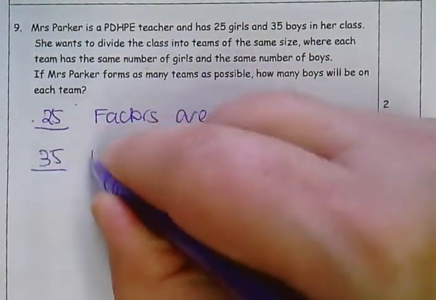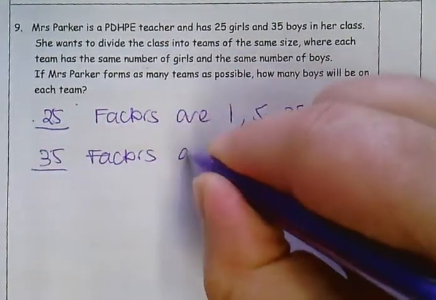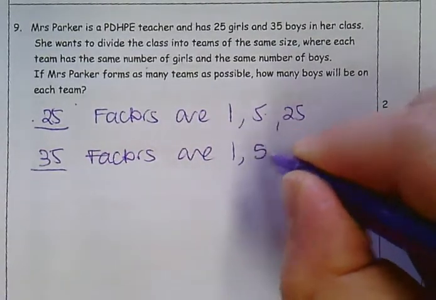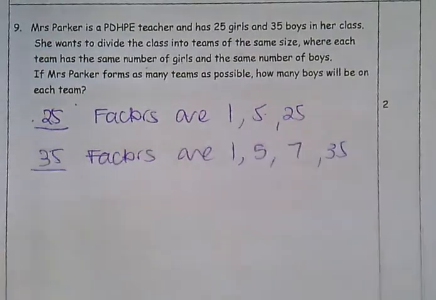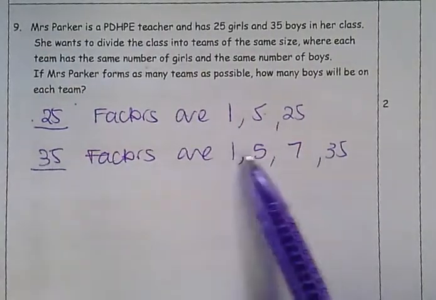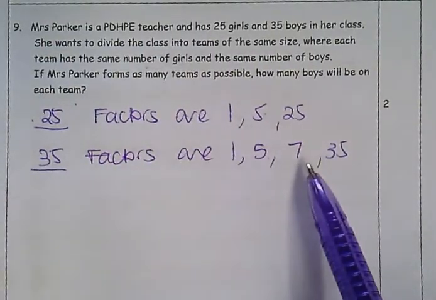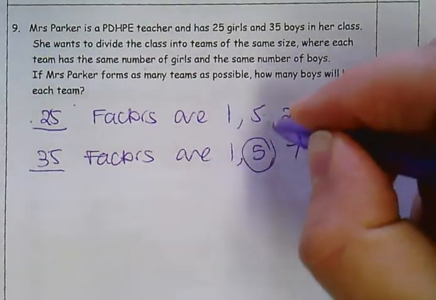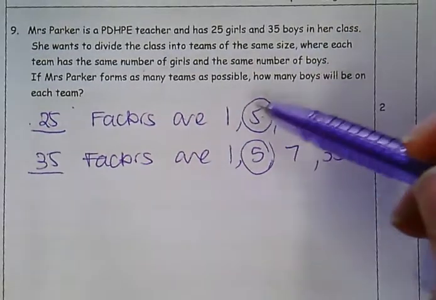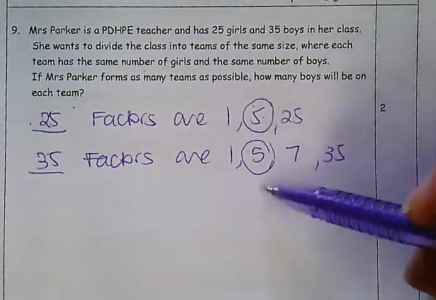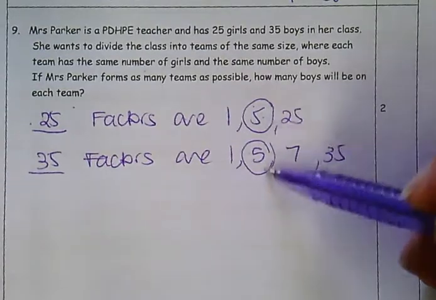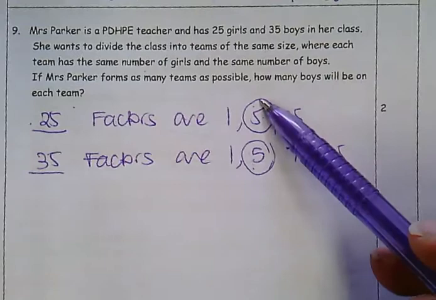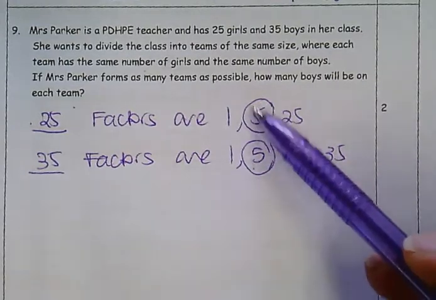And if we look at 35, the factors of that are 1 and 35. 5 goes into 35, and so does 7. So I can divide 35 by 5, and I can divide 35 by 7. But I need to see which of these factors are the same. Okay, so 5 is the highest common factor of these two numbers.